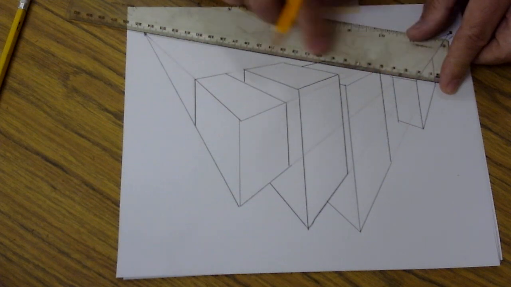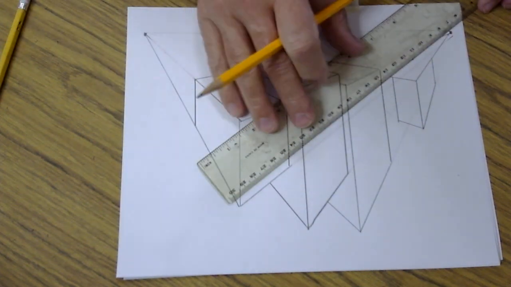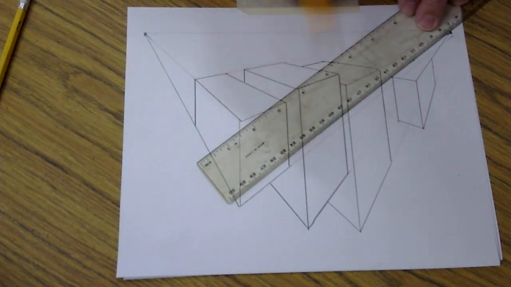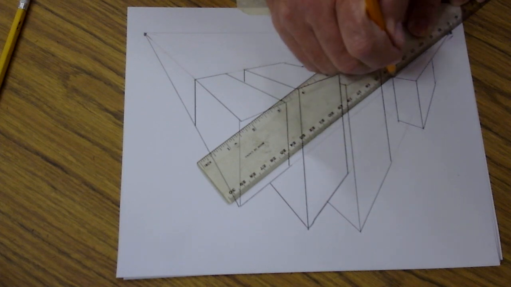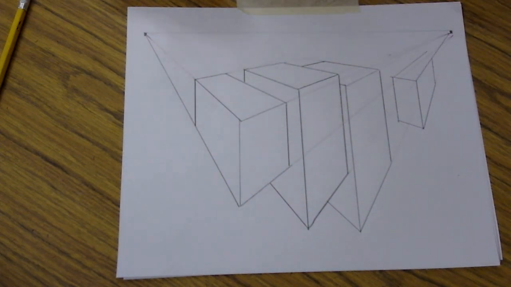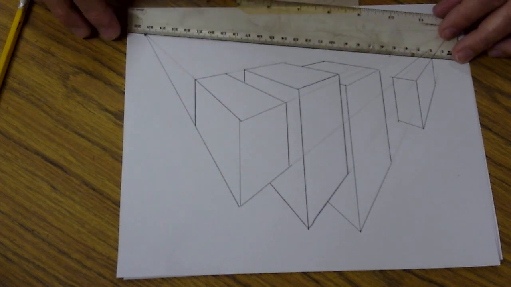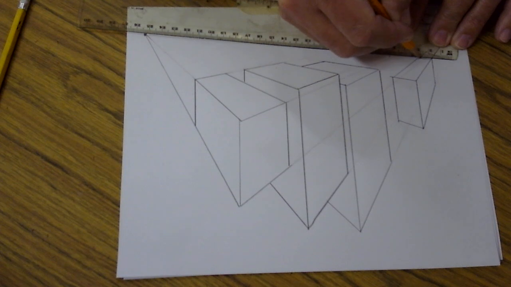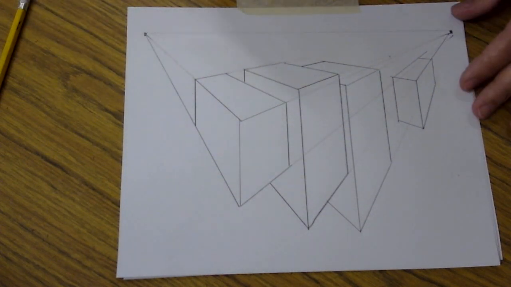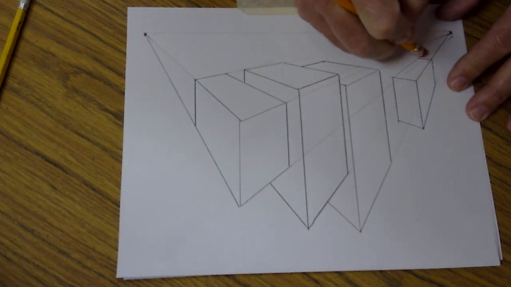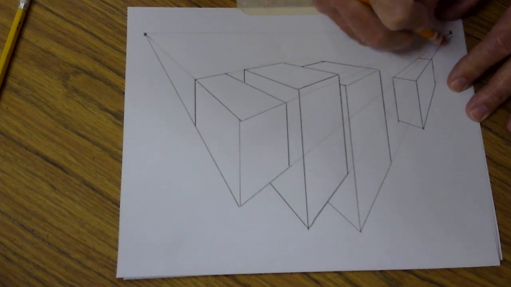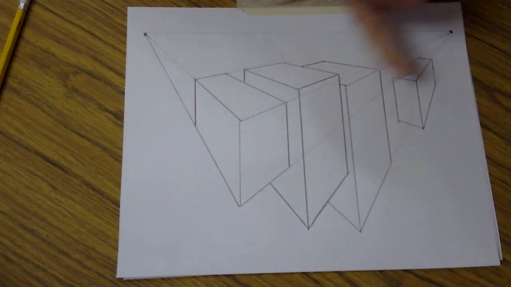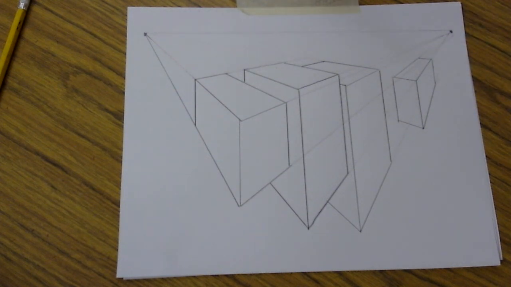Well, this one already is pointing this way, so we need to point it that way. And then this one is already pointing to this vanishing point. We can follow the line, so we need to point it to this one. And now we can take these lines off. All right.